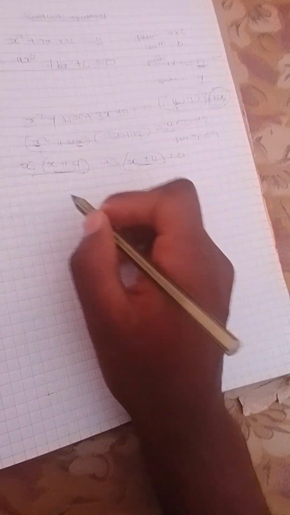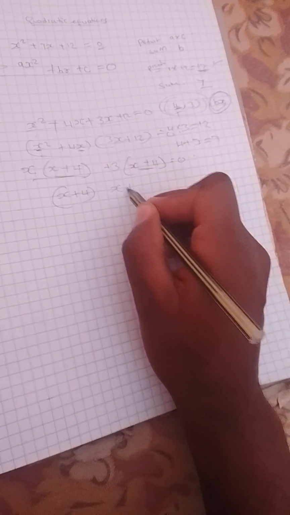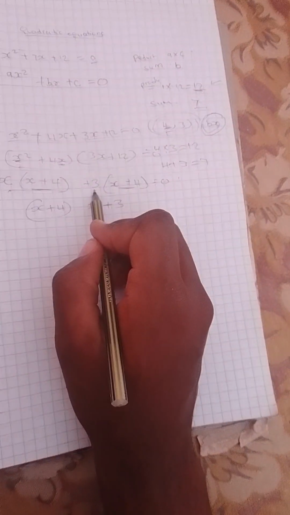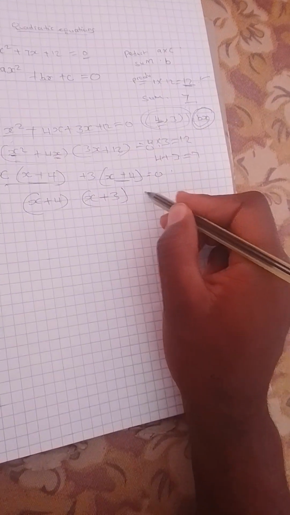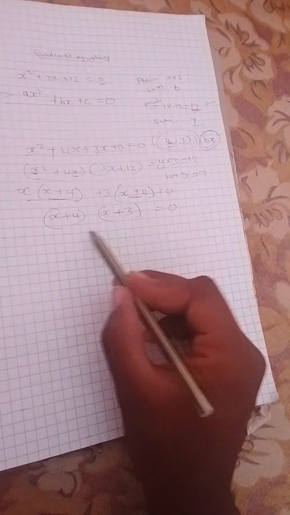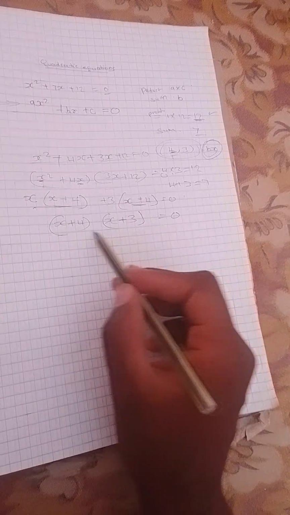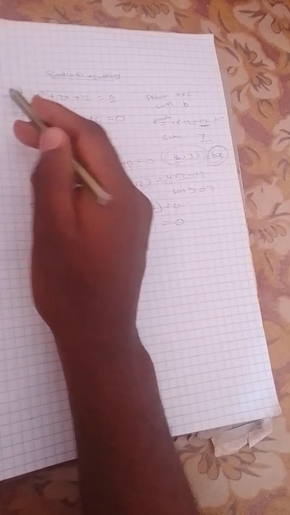Since this and this are the same, I take x plus 4, and then x plus 3, and I factor them out like that, and then I have 0. After factorization, you get this as your result, which is the short form of the equation we were given.